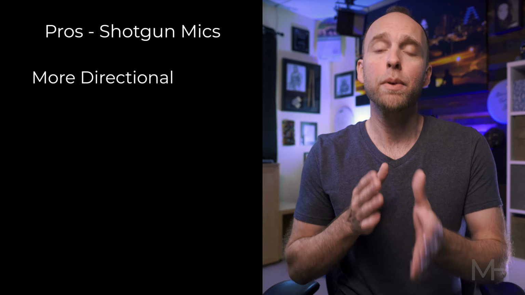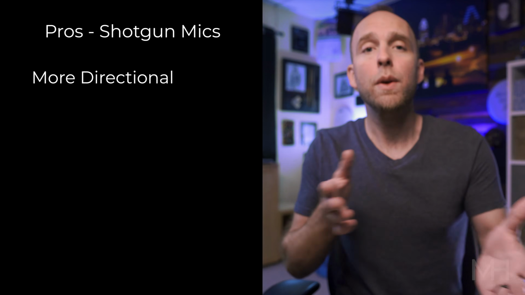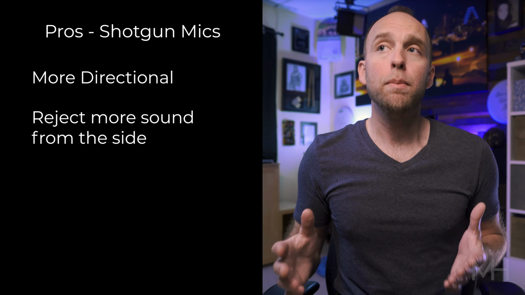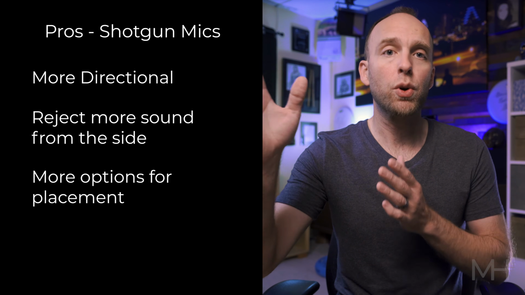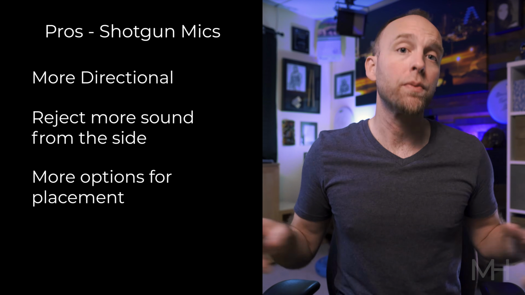And some of those pros are that they are more directional. They are built to be more directional. Almost all of them are a supercardioid pattern, so they reject more sound from the sides of the microphone. And this means that they can be placed a little bit further away and still capture great audio. Not far away, mind you, but further away to get out of your video frame.